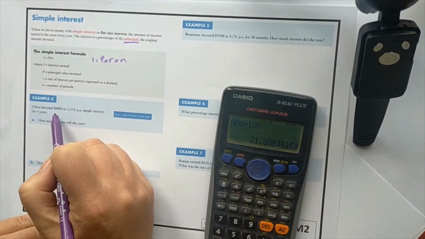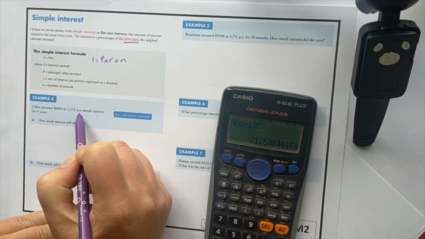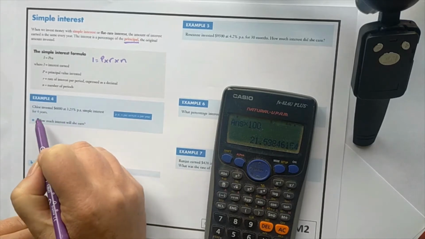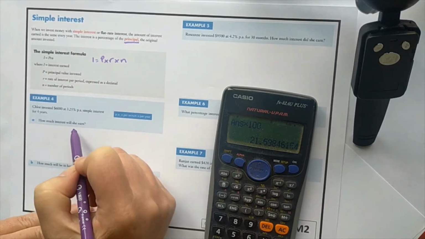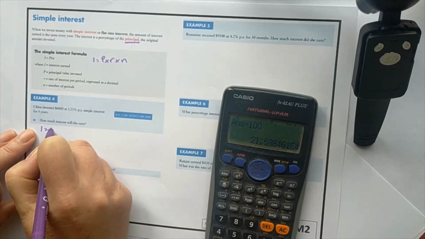So Chloe invests $6,000 at 3.25% per annum, simple interest for 4 years. How much interest will she earn? So our formula is I equals P times R times N. Her principal is the amount she invests, 6,000.